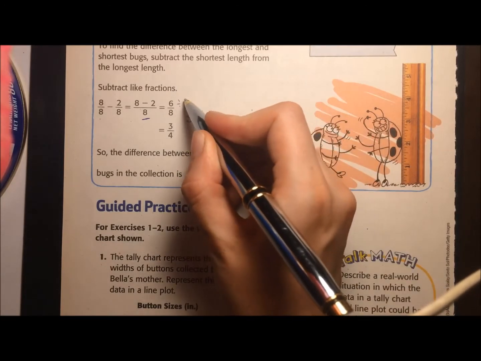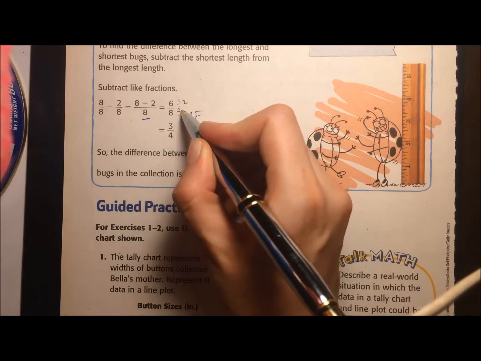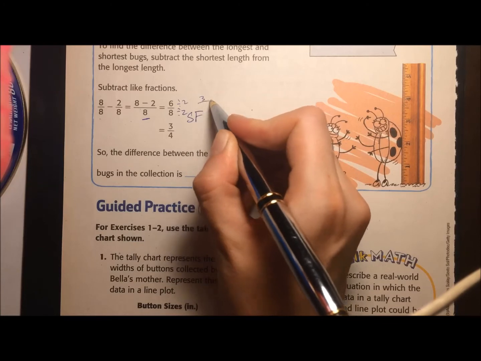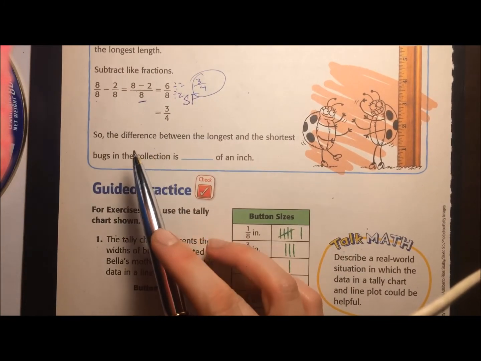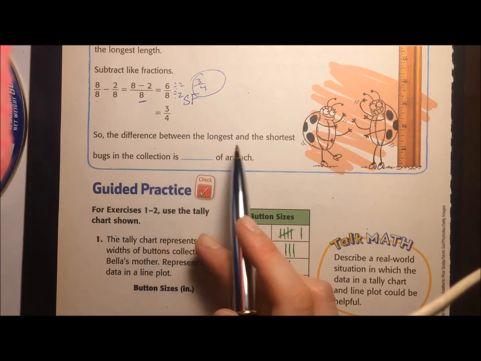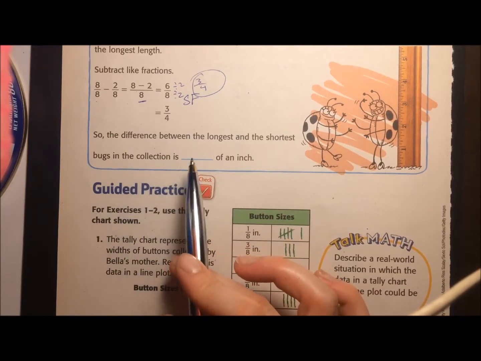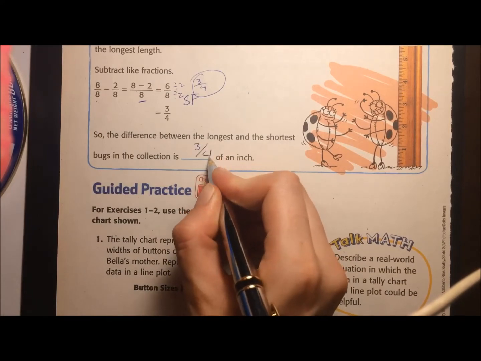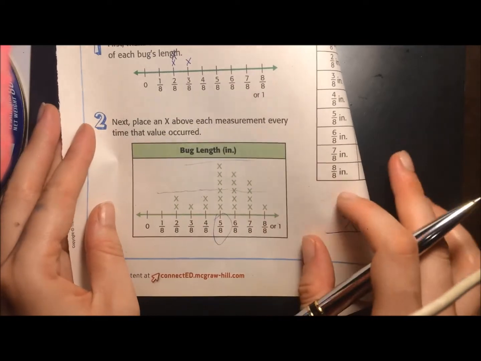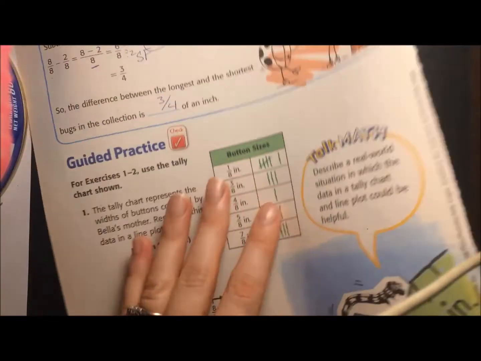Because you have to divide by the same thing. Divide by 2, 3/4. Simplest form. So they've just put it in simplest form for us. The difference between the longest and the shortest bugs in the collection is 3/4.